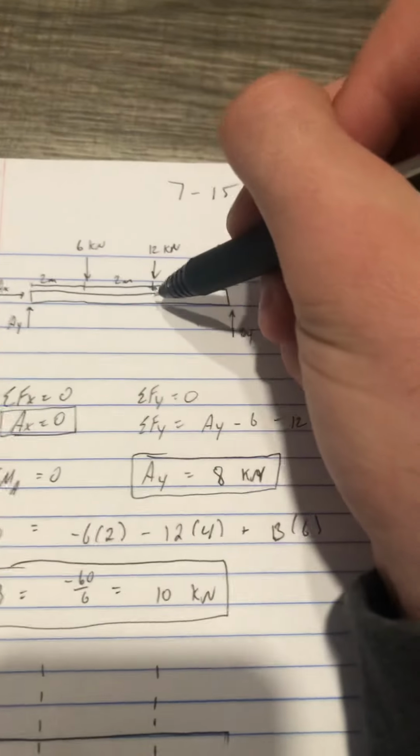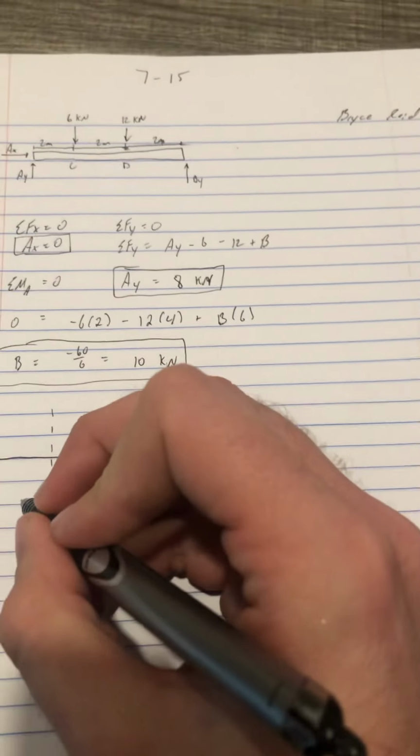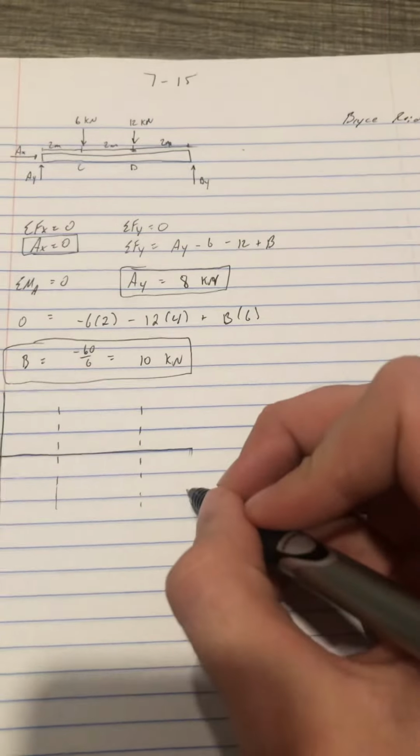We use our cuts at each of these points of 2 meters each, so this will be like our point C and our point D. So we know that this is 2 meters, this is 2 meters, and this is 2 meters.